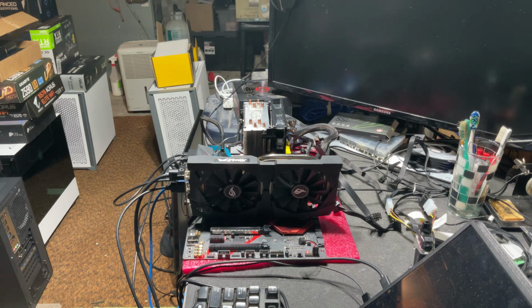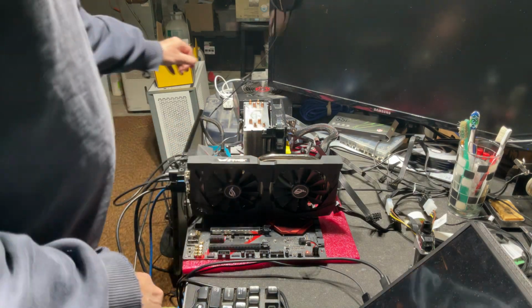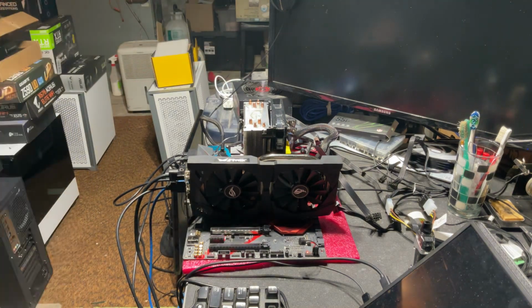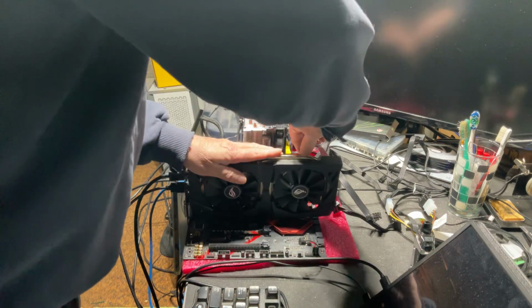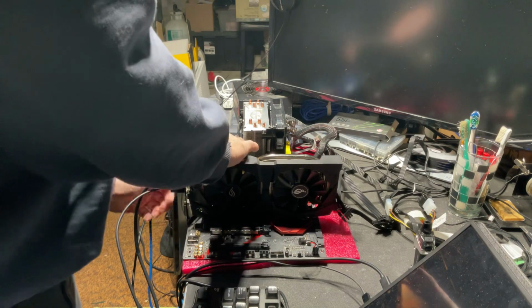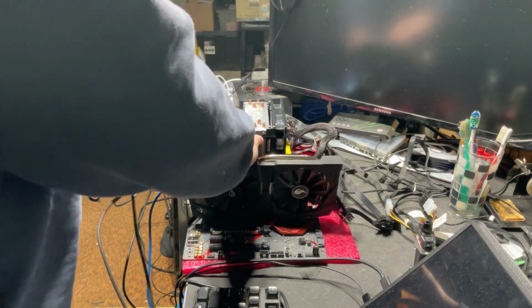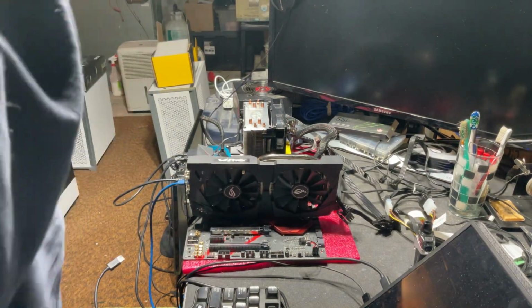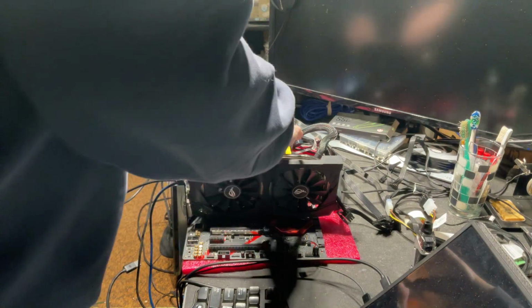All right, so we're going to pop out this graphics card. I'm going to shut the power off anyway on the power supply, so that's off. Take our power out. Take our cables out.